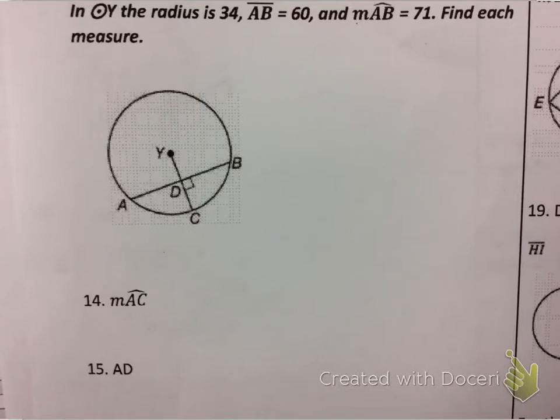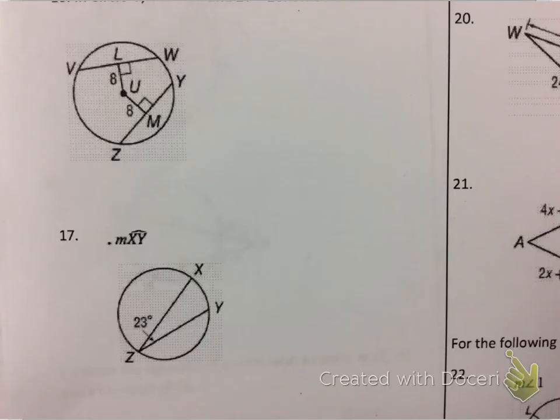Okay, so when we see a problem like this, again, remember that the radius is bisecting the chord and the arc. So all you have to do there is divide by 2. You divide those numbers by 2, and you would get that the arc is 35.5 with the chord length being 30. So just make sure that you're dividing by 2.